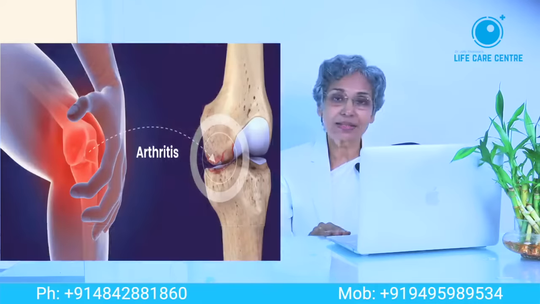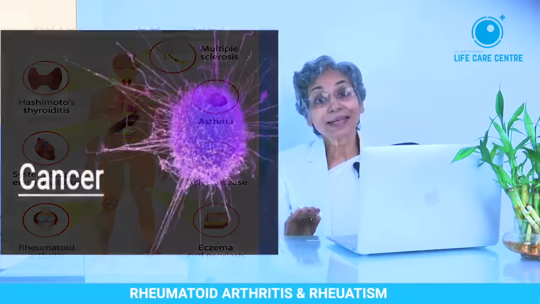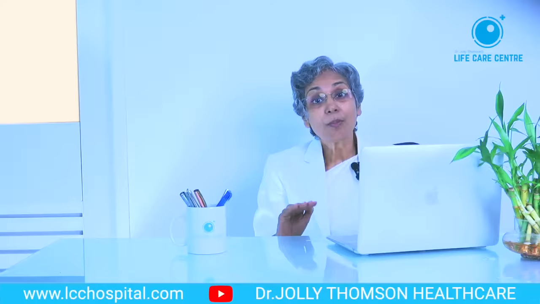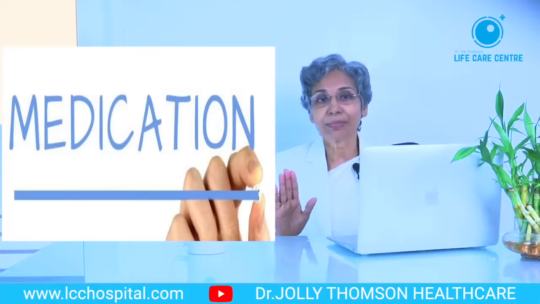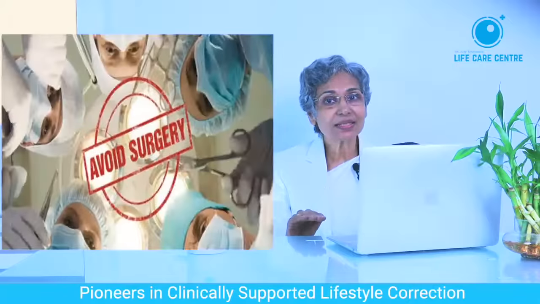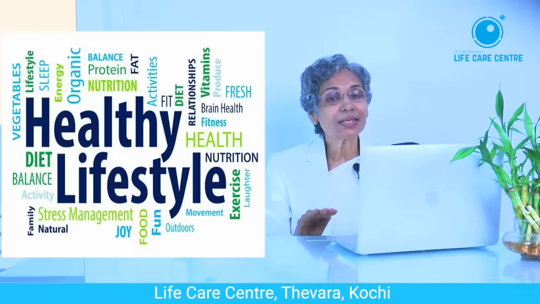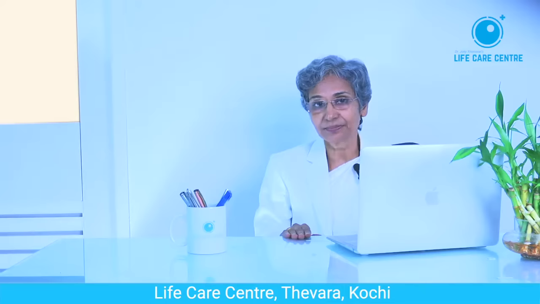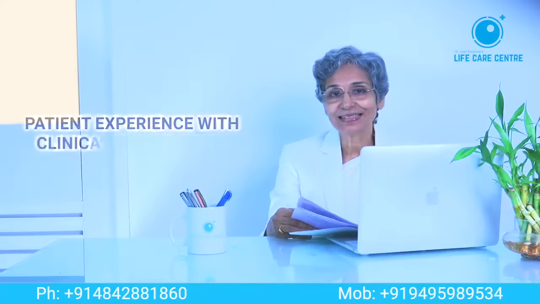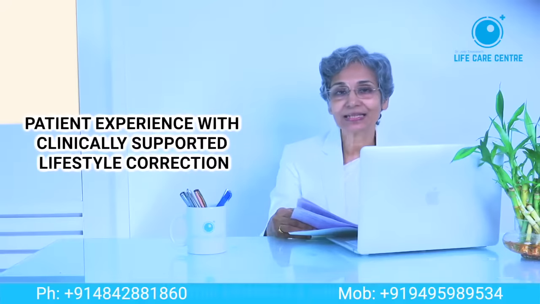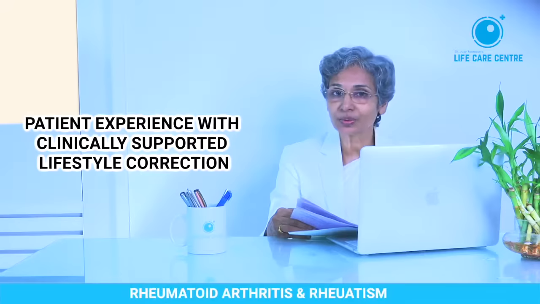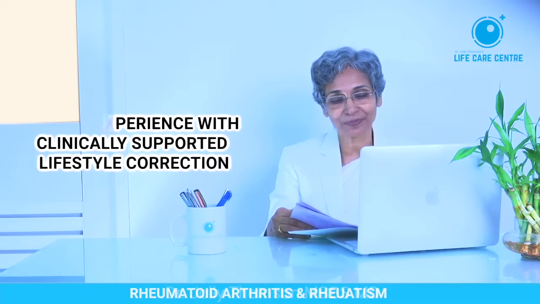disease, arthritis, autoimmune diseases, cancer, allergies, etc., we can prevent progression of the disease to some extent, reverse the damage, and come out of most of the medications within a month, and avoid surgeries, provided the patient is able to correct lifestyle before the organs are irreversibly damaged. Next, let us see the changes in the disease condition of patients who have undergone clinically supported lifestyle correction.